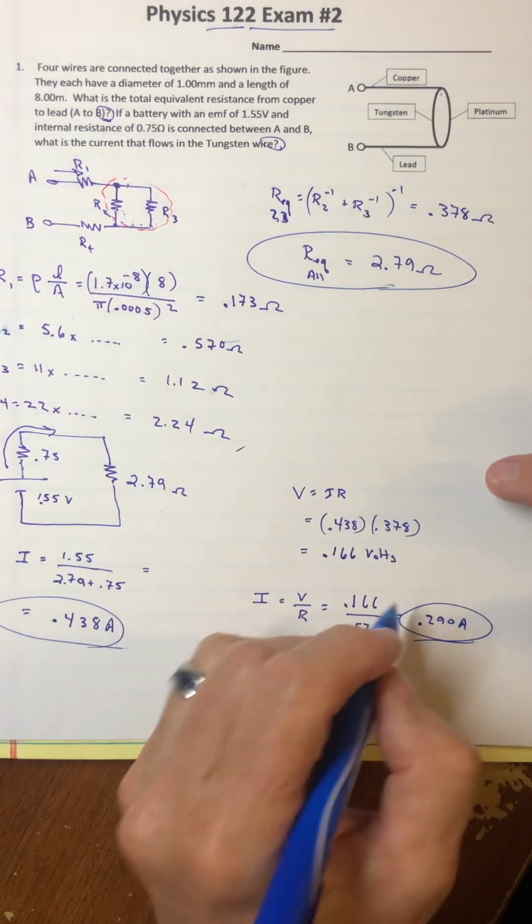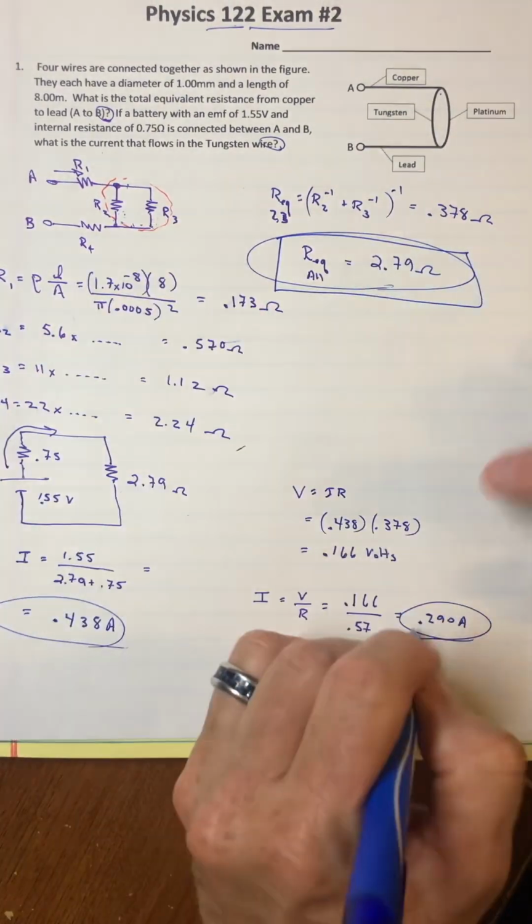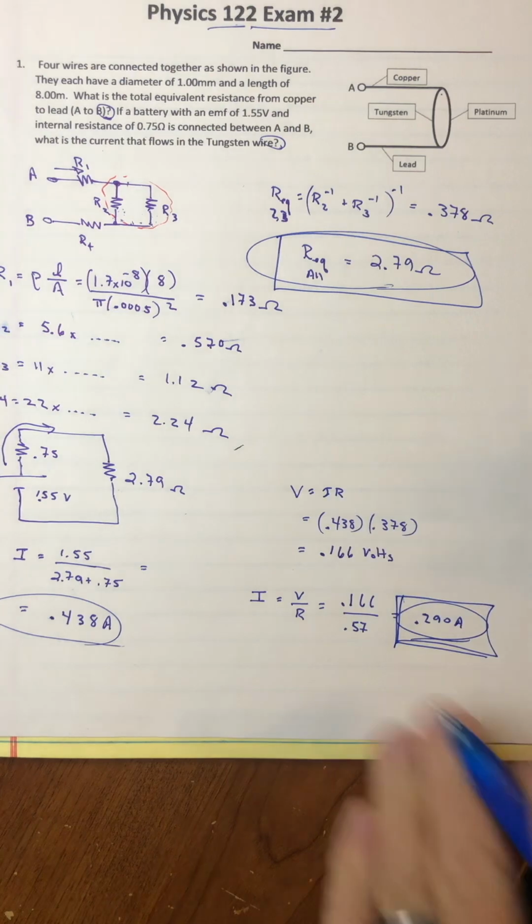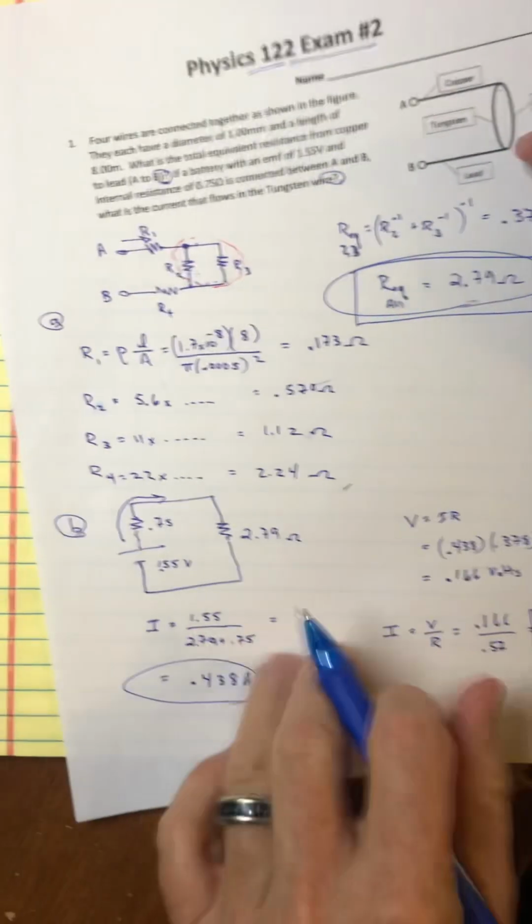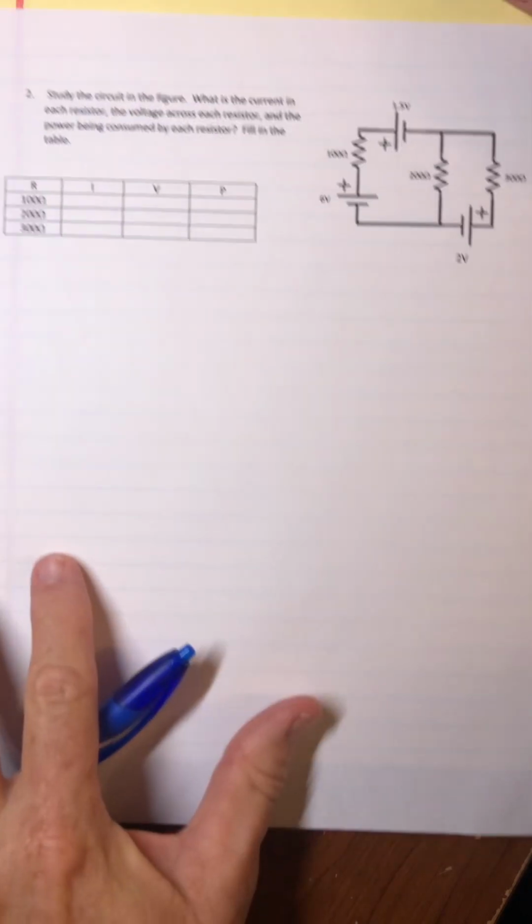So the answer to A is here, the answer to B is there. All right. Hopefully that was useful. Let's try number 2 now.